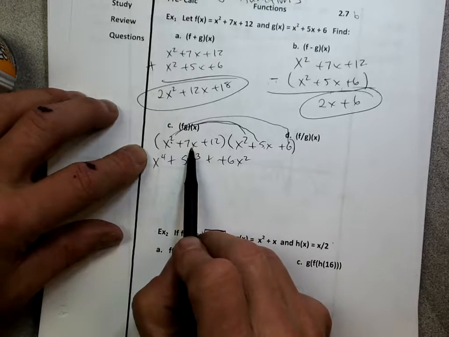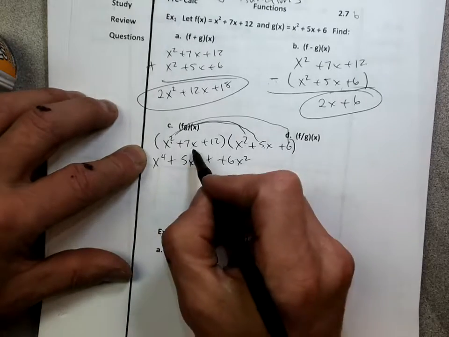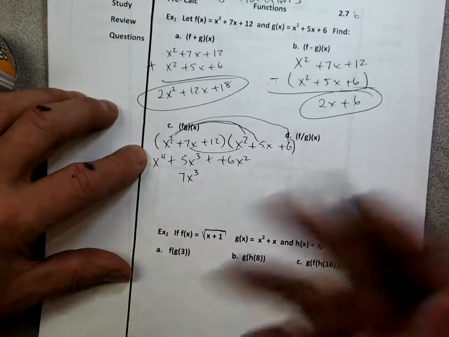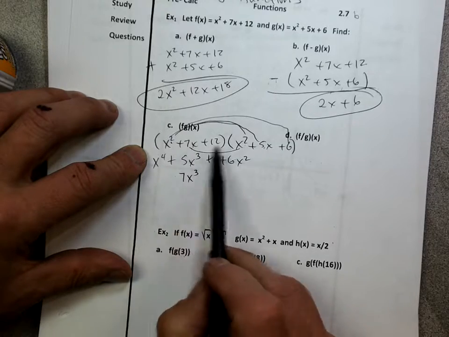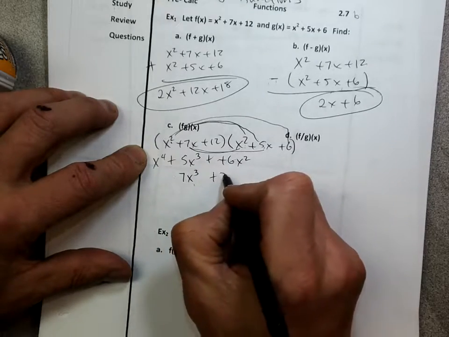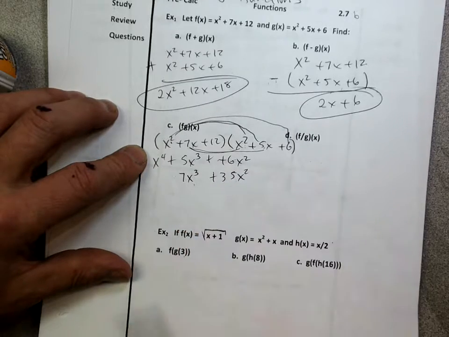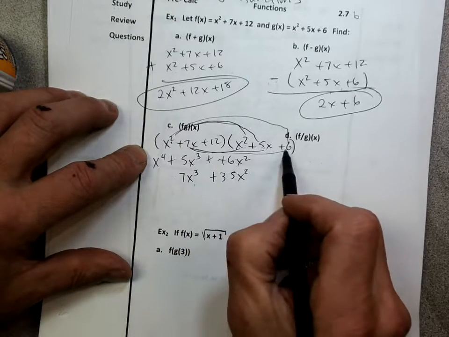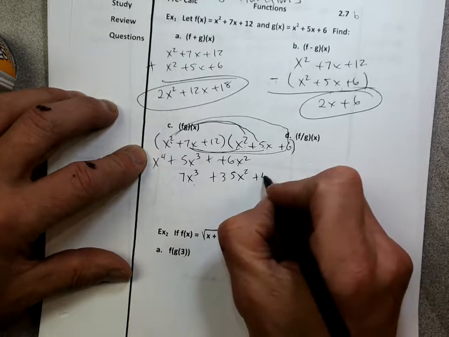Now I'm going to take the 7x and multiply it through. So I'll get a 7x cubed. Let's put that right there. Let's line up the ones that are the same. Makes it easier to add. So I'll get the 7x cubed plus a 35x squared. I'm lining up the ones that are the same. It makes it easier to add later. Okay. Plus a 42x.